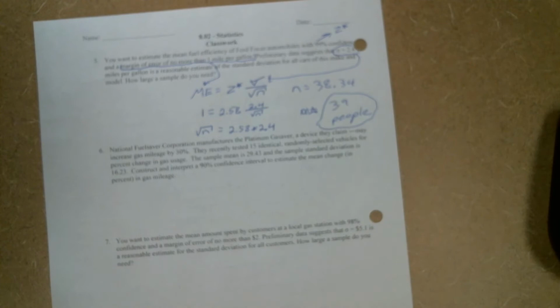All right, National Fuel Saver Corporation manufactures the Platinum Gas Saver, a device they claim may increase gas mileage by 30%. They recently tested 15 identical randomly selected vehicles for percent change in gas usage. The sample mean is 29.43. The sample standard deviation is 16.23. Construct and interpret a 90% confidence interval to estimate the mean change in gas mileage.